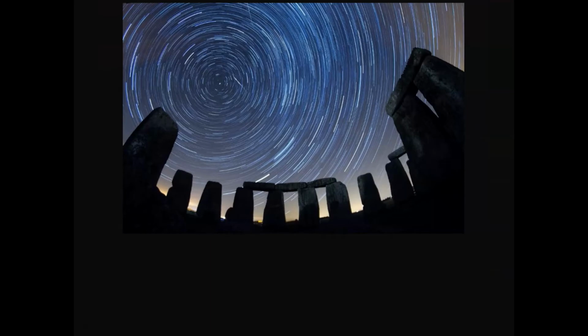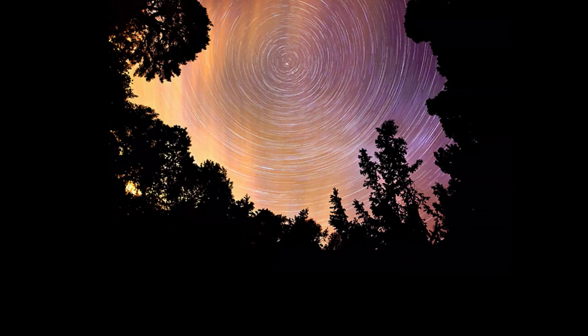As an astronomy instructor, we have to provide the obligatory star trail pattern image against the backdrop of Stonehenge in the United Kingdom, in England specifically. We'll talk more about Stonehenge a little bit later in this lesson. Another one from the UK. This is a star trail pattern image from a woods in the country of Wales in the United Kingdom.